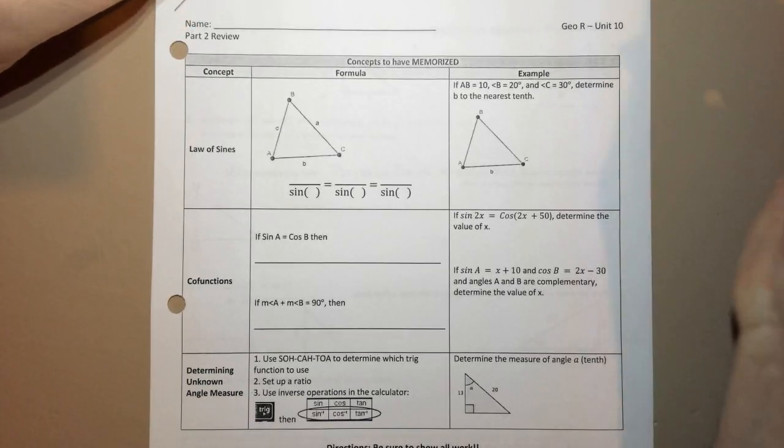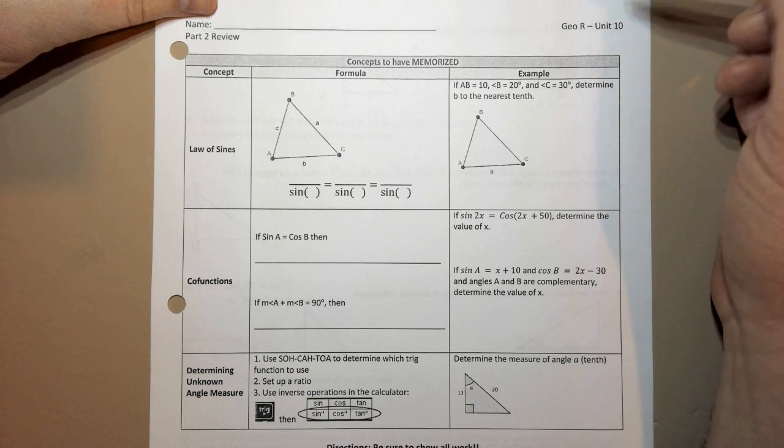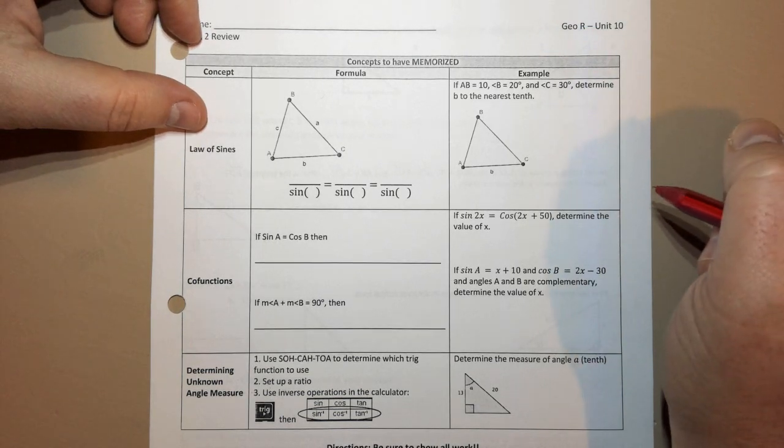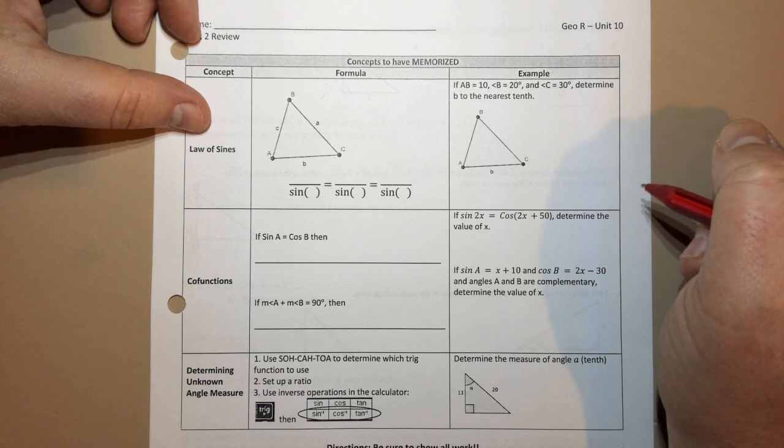We're going to go through review sheet number 2 here. So just a quick review, law of sines. Remember, for law of sines, you need two sides and two angles, and they have to be across from each other. So we can do sine of A over A, or A over sine of A, B over the sine of B, or sine of B over B.